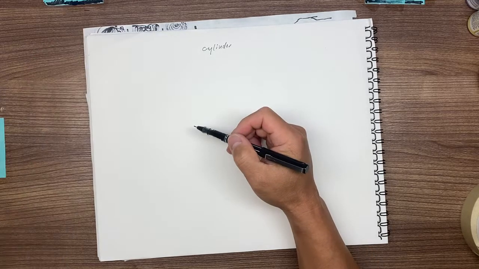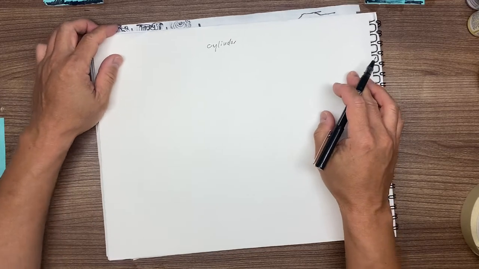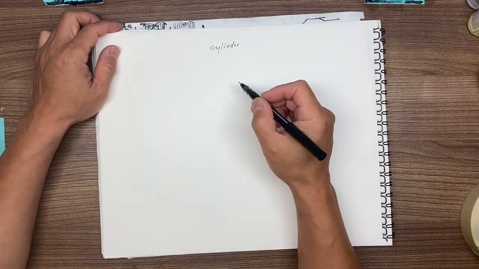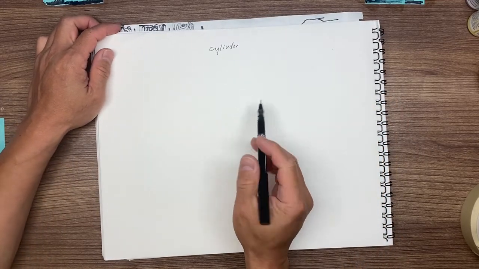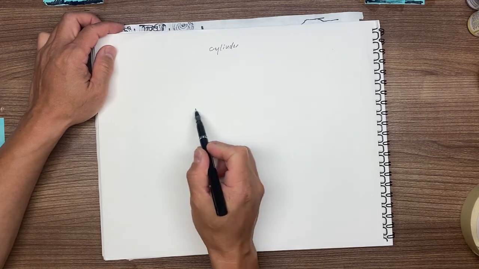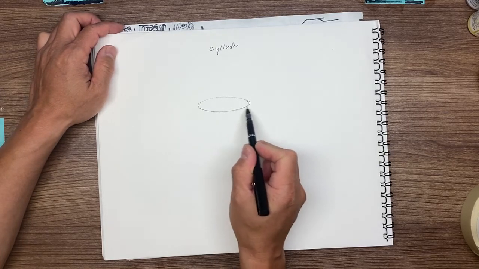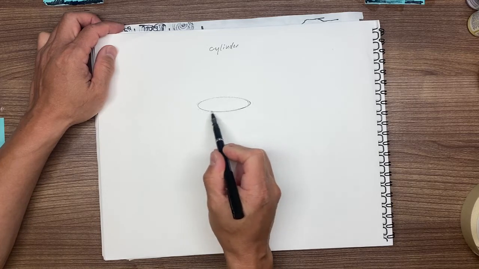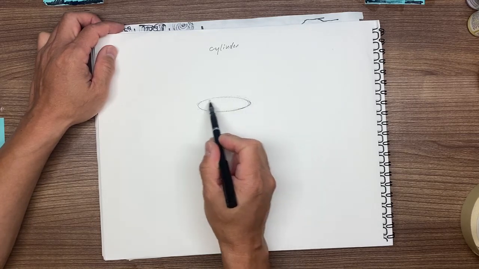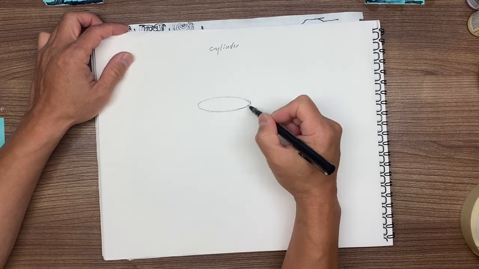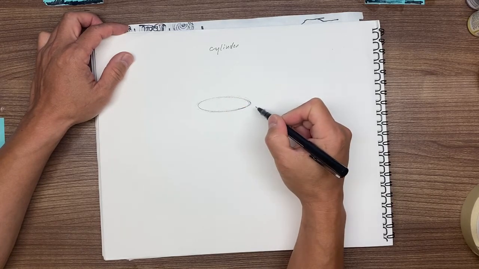Cylinder shapes. So let's start off with some basic shapes here. One basic shape is to draw an ellipse, kind of like an egg-like shape. So that's one way to draw the top of our cylinder.